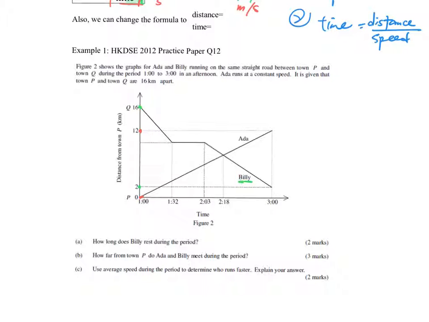So that's the first part. The second part is, when you read the question carefully, you will see that Ada runs at a constant speed. That's why the line representing Ada is a straight line. That's point number 2. But for Billy, maybe he is a very lazy boy. He runs for a certain distance, then this horizontal line means there is a pause. So he takes a break.